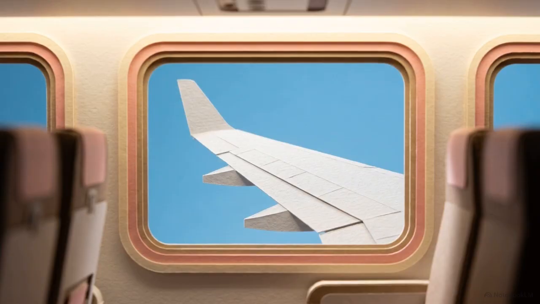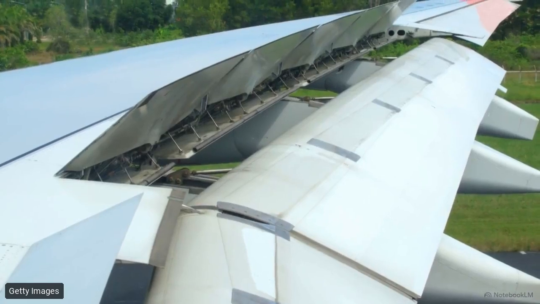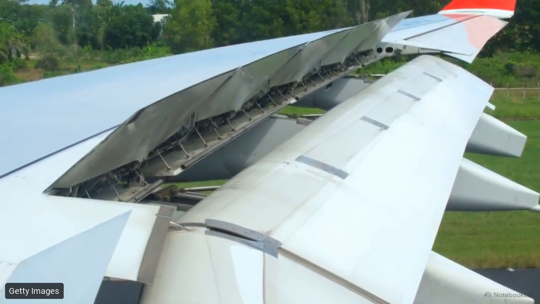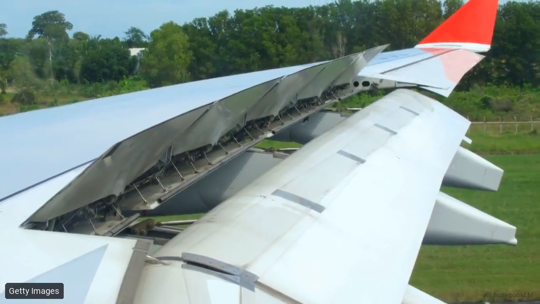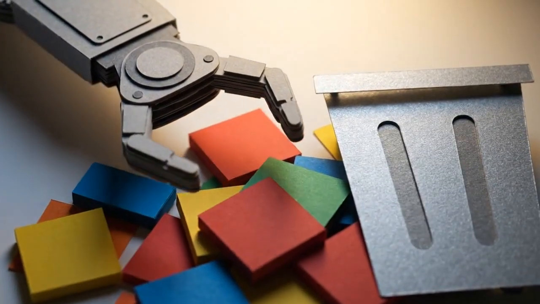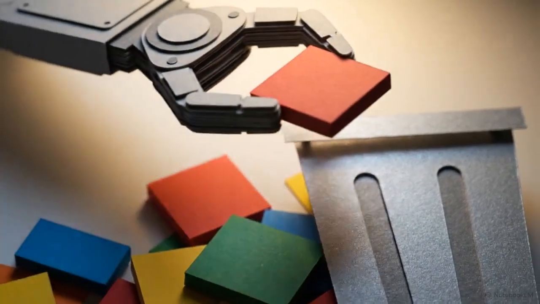Airplane wings use these too. To fly safely, the pilot's computer commands powerful hydraulic pistons, which are like fluid-powered muscles, to push those heavy metal flaps up and down against the wind. Actuators are the vital muscles of the machine world. They allow a digital computer to reach out and perform physical work in our environment.